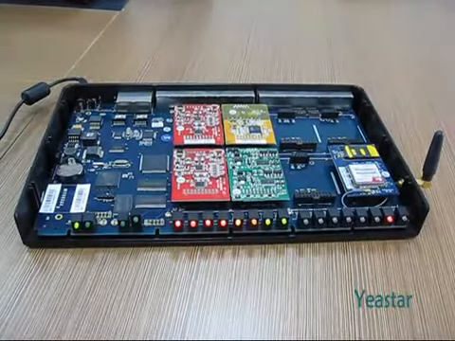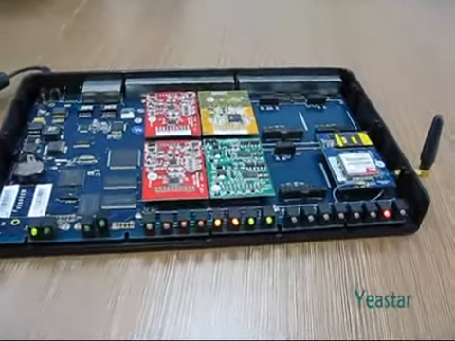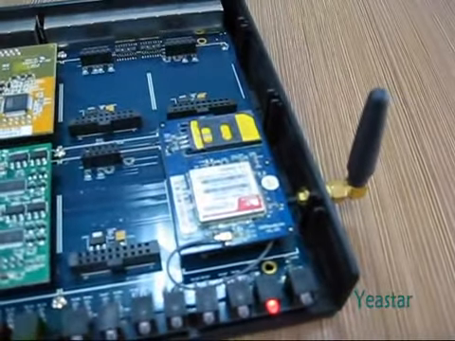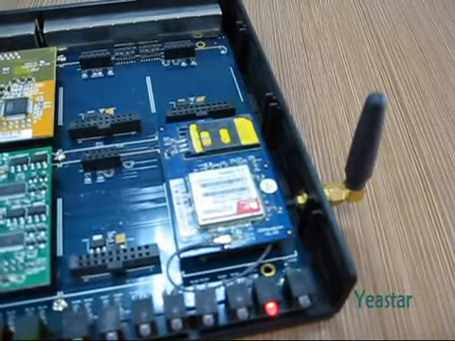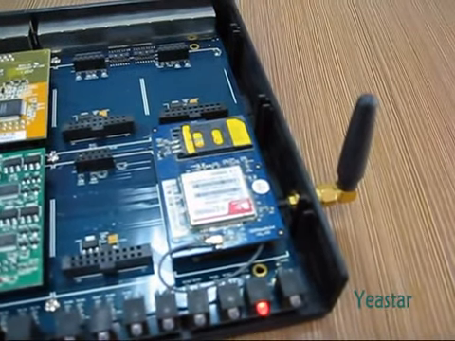The SMS feature of Mypbx comprises email to SMS and SMS to email. You need to install a GSM or UMTS module to use the SMS feature of Mypbx. Make sure the module has an inserted SIM card with enough balance to send and receive messages.